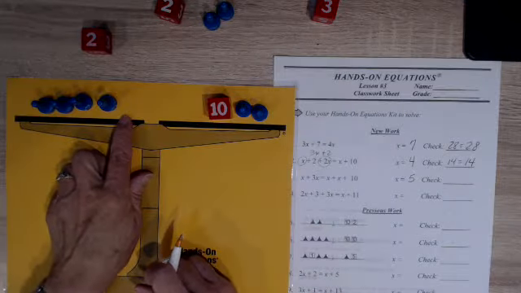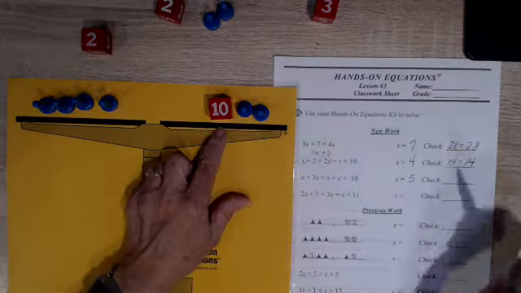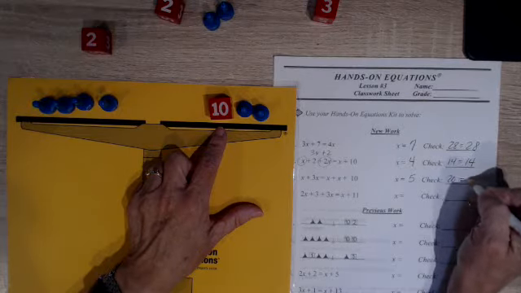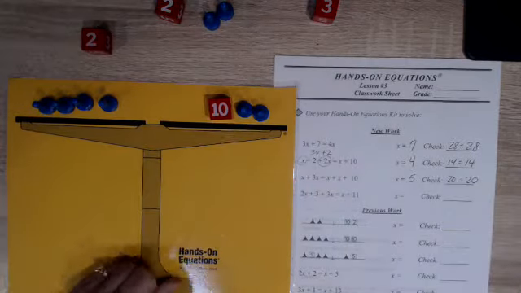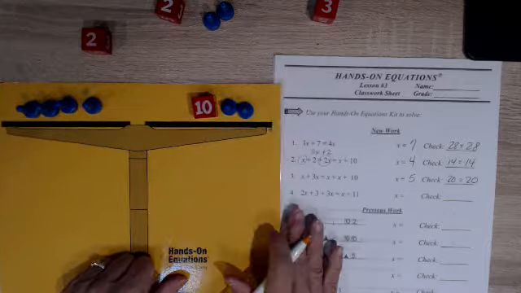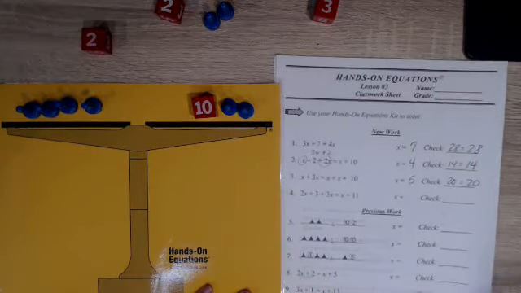And then I'm going to put those all back and double check. 5 times 4 is 20. 10 plus 10 is 20. 20 is equal to 20. Okay? So I'll leave you to have some fun with workout number 4.